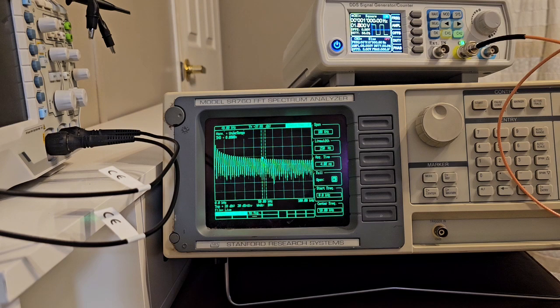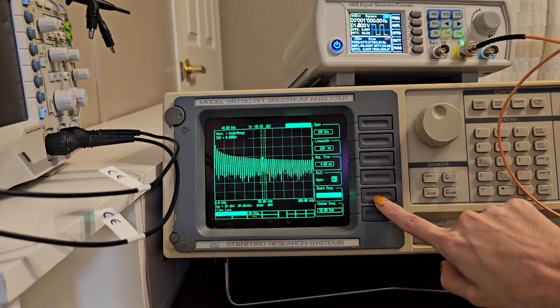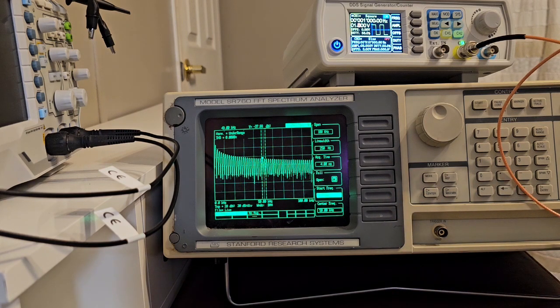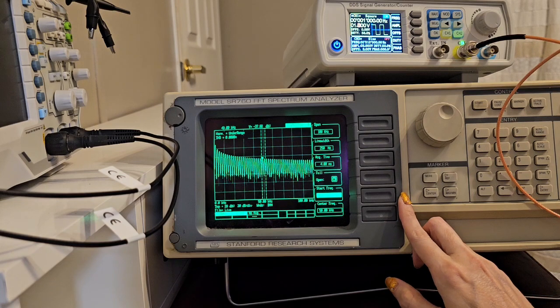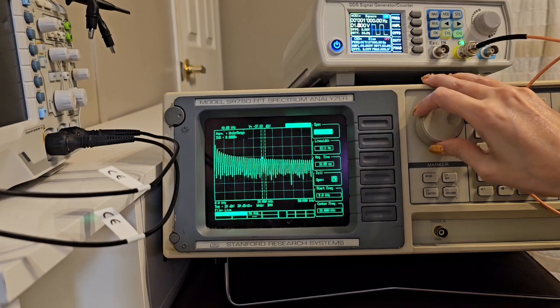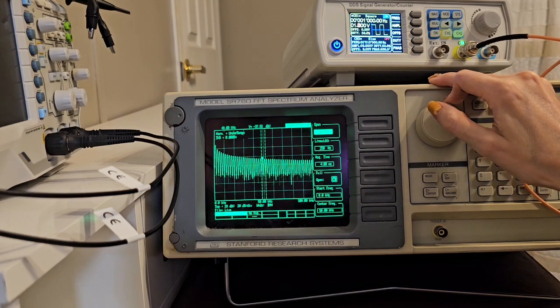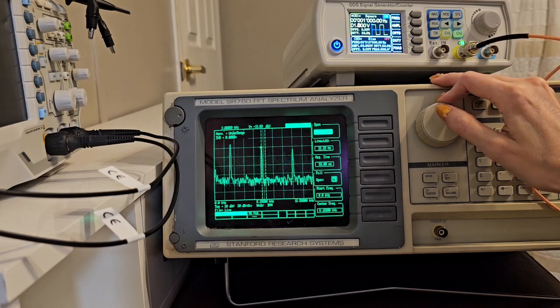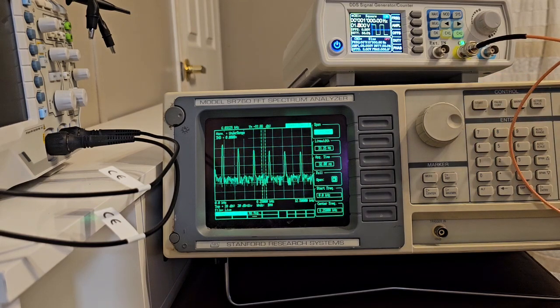Press start frequency. This highlights the start frequency menu box. It also fixes the start frequency when the span is adjusted. The start frequency is here. It says adjust the span to 12.5. Adjust the span. Here we go. I'm going the wrong direction. 12.5.